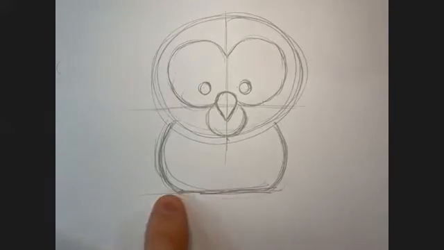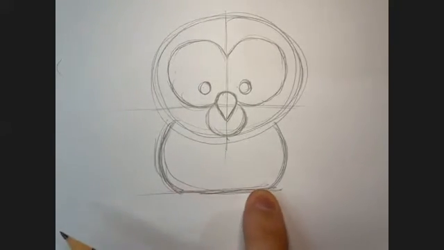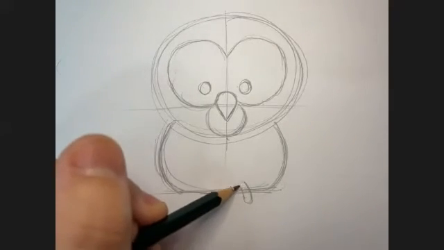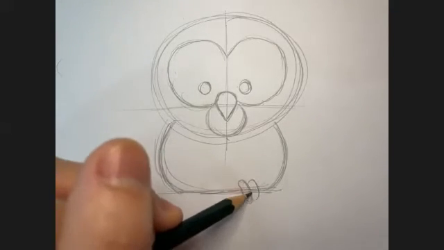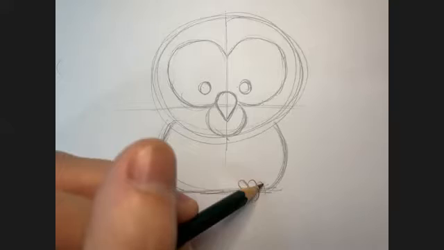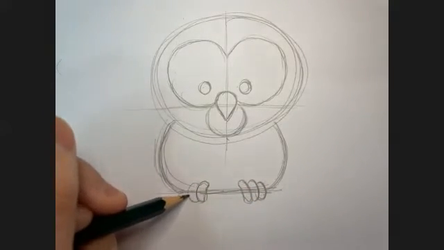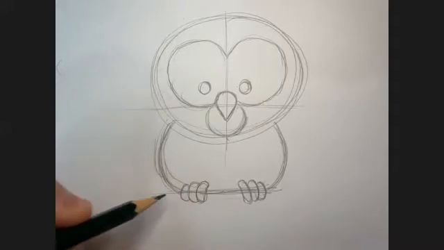So this is the base, the ground, or a branch. We could draw some little sausage shapes to be his or her claws, feet. One, two, three on each side.